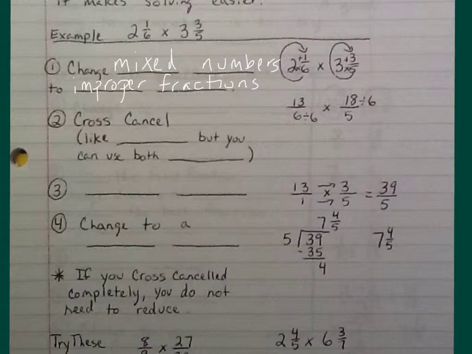Okay, now step 2 is your cross-cancel part. And basically, it's kind of like reducing, but now you can reduce with both fractions. So you don't just have to go top to bottom only, you can go top to bottom on both fractions. So what we're going to do here is reduce the 6 and the 18 because 6 can go into 18. We can't actually reduce 13 and 6, so that doesn't work. We can't do 18 and 5, but we can do the 6 and the 18. And we reduce them both by 6.